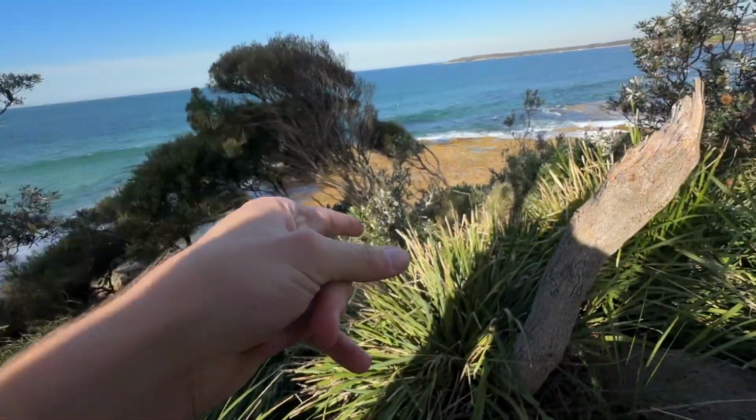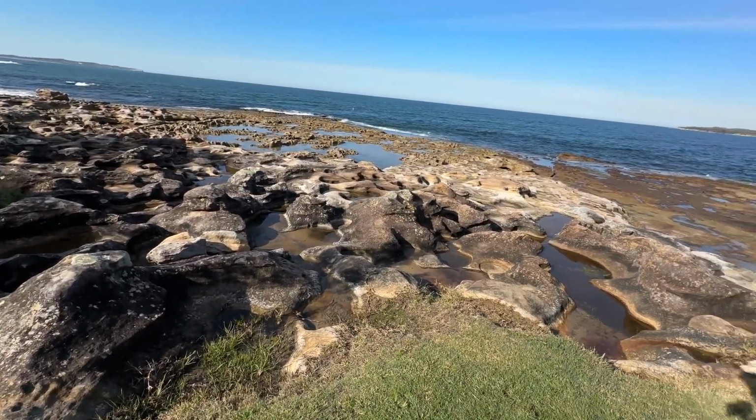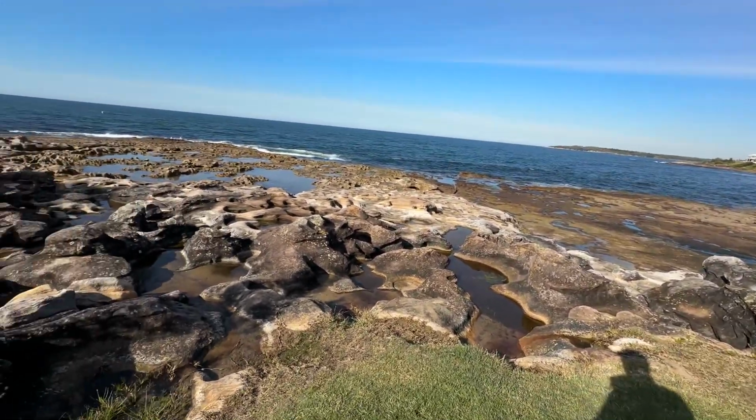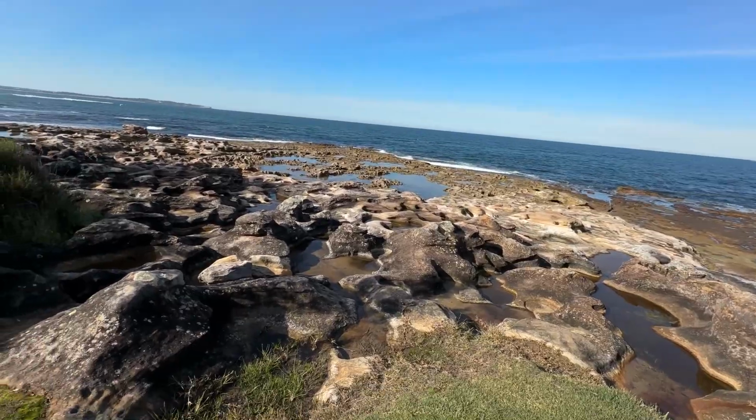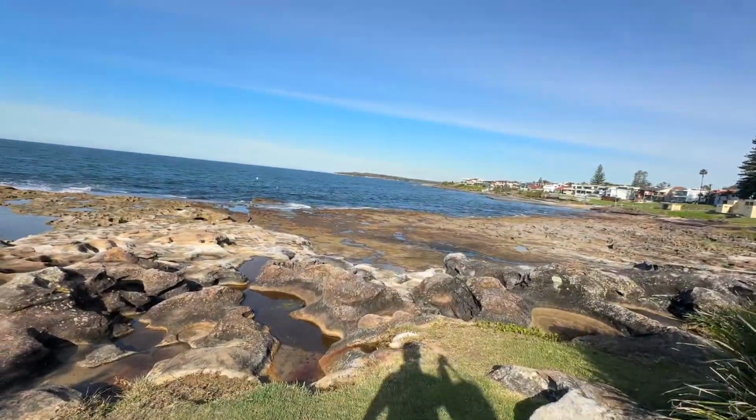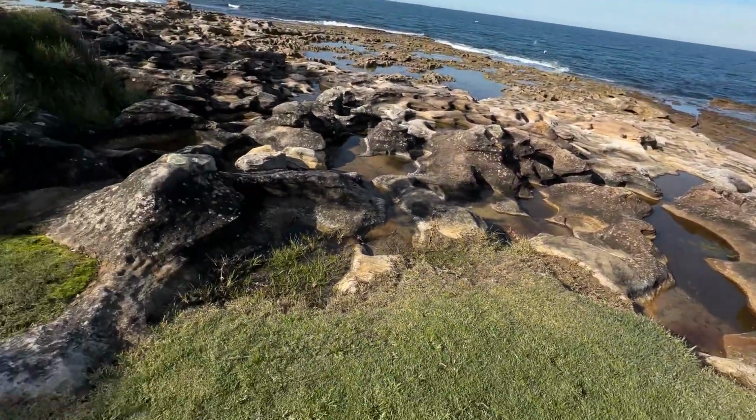Let's go towards the next location. Here's the next location. We literally walked about, I'm not good with maths, a couple of meters away. Sorry about that. You just heard a camera thumping into your face.